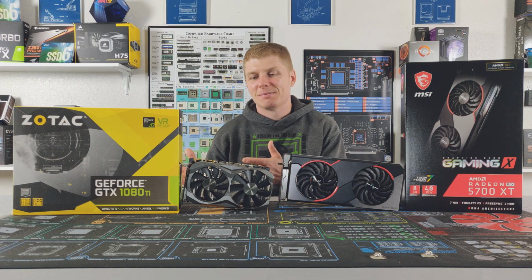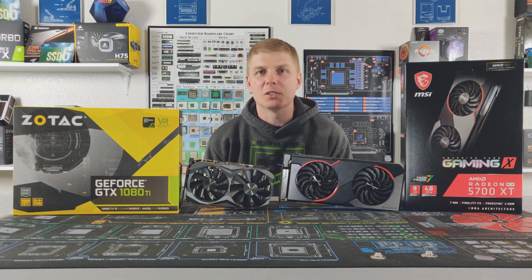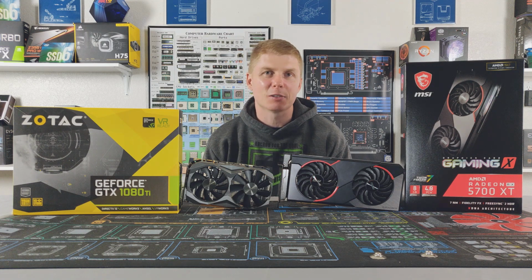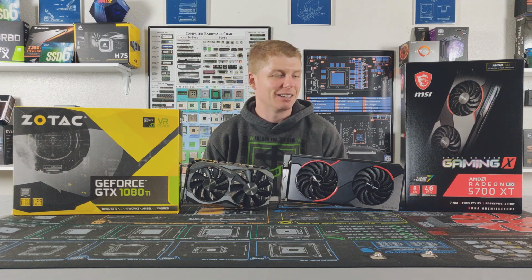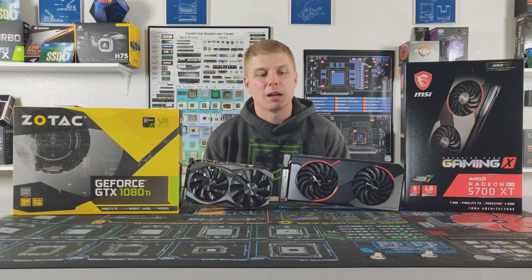I'm a little partial towards the nostalgia. The 1080 Ti is kind of a collector's item as well, I think, in addition to just being a great card. But you can't go wrong.